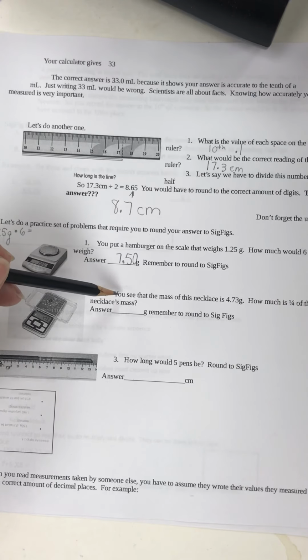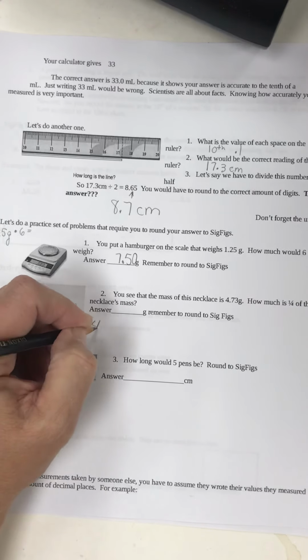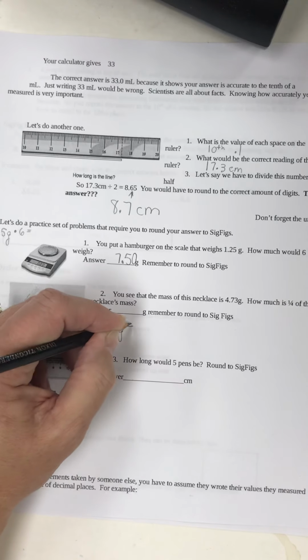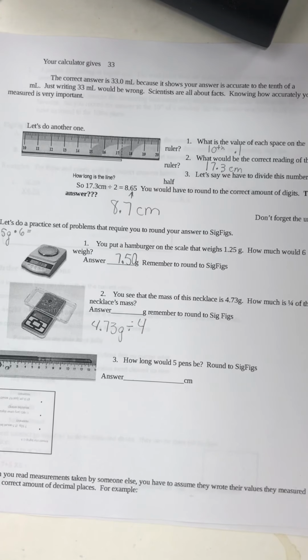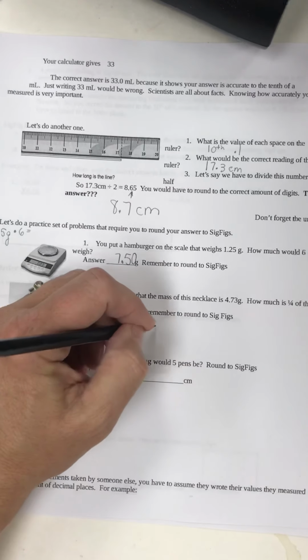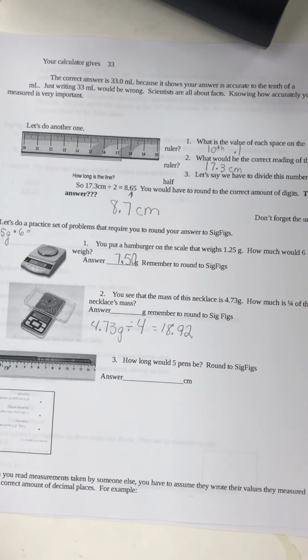It says, let's see, the mass of this necklace is 4.73. How much is 1/4 of that necklace? So you would be taking 4.73 grams divided by 4. For those of you that know math, 4.73 divided by 4, I get an answer of 18.92. That doesn't look right. Hang on, something's wrong. 4.73 divided by 4.